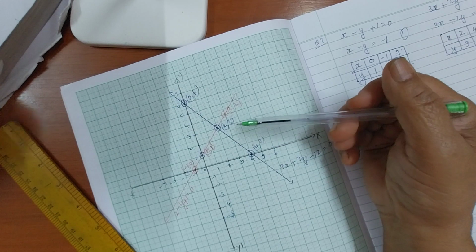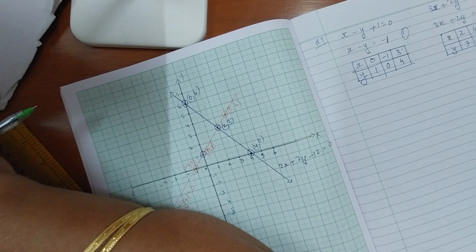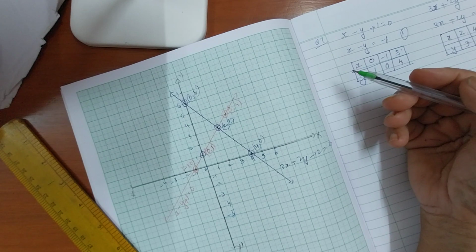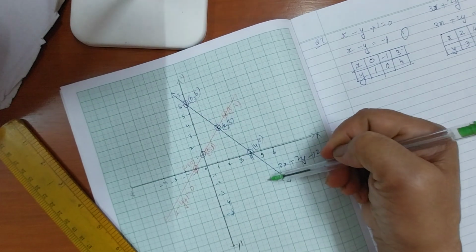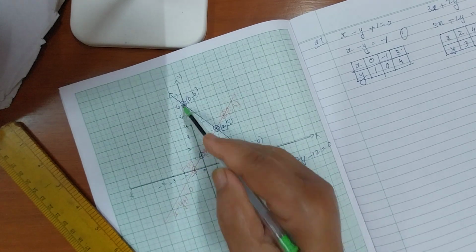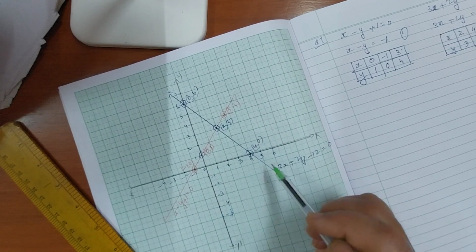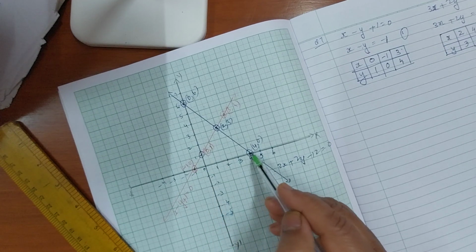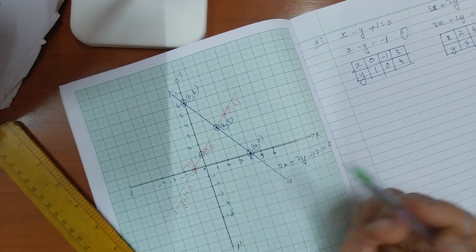Now, this type of making graphs we've already seen many times. Now, the second part of this question is determine the coordinates of the vertices of a triangle formed by these lines. That means these two lines and the x-axis. These are the two lines and this is the x-axis. Which is the triangle formed by these two lines and the x-axis? This triangle. This is the triangle formed by these two lines and the x-axis.